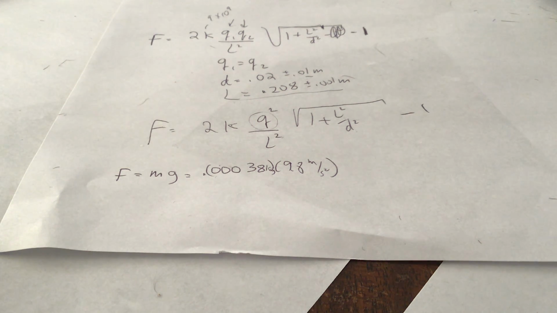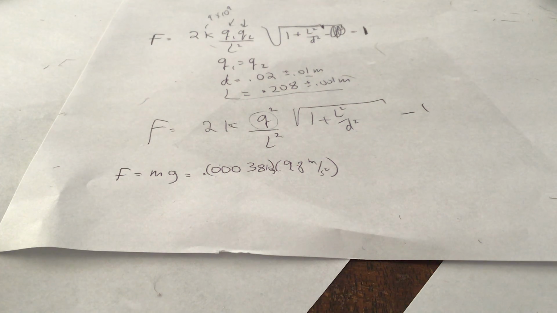Okay, and again, in your data table, you can see the mass of the floating straw and the weight of the floating straw. Each straw has a mass of 0.00038 kilograms. To find the weight, you multiply that by 9.8. The length of the straw, we already said that, 0.208. The distance, 0.02. Coulomb's law K, that's 9 times 10 to the 9 Newton meters squared per Coulomb squared.